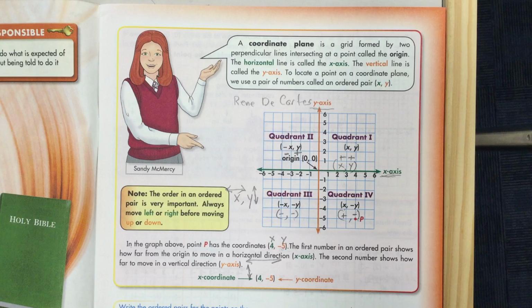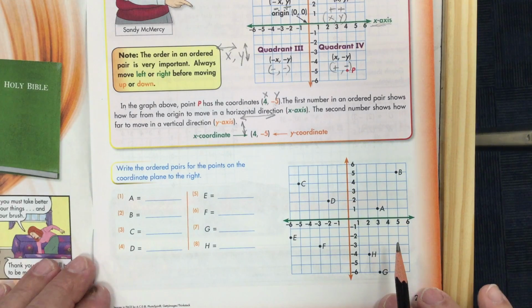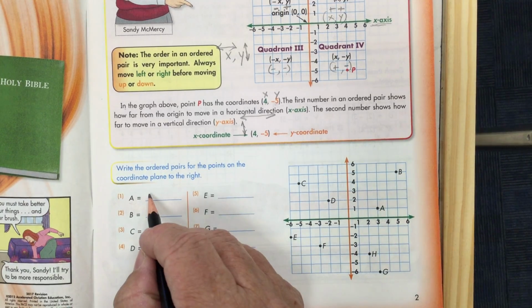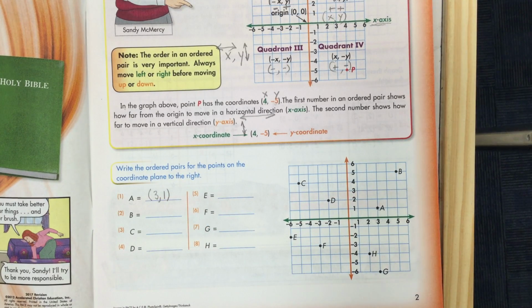Okay, if we're looking at the examples on the bottom, I'll do one for us, and then you can do the rest. So if we say A right here, A is right there. So what do we do first? We call it out by its first name, x. Start at the origin, 1, 2, 3, and then the last name is y, up and down, +1. So +3, +1. So we write that with parentheses, (3, 1), and that's how we would write that first coordinate.